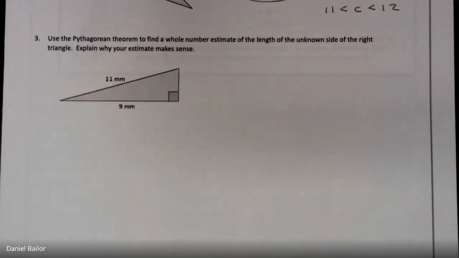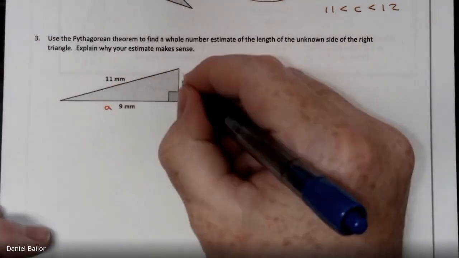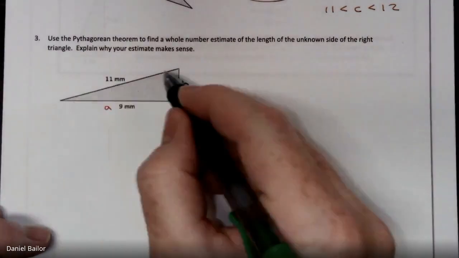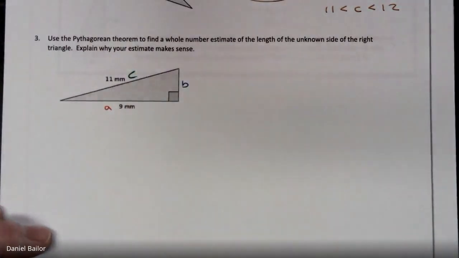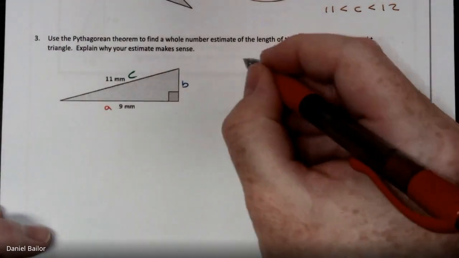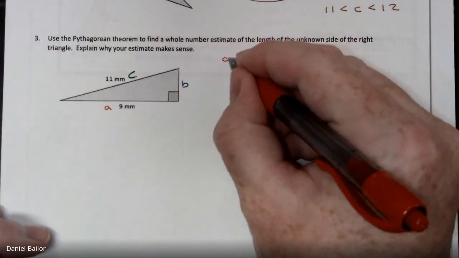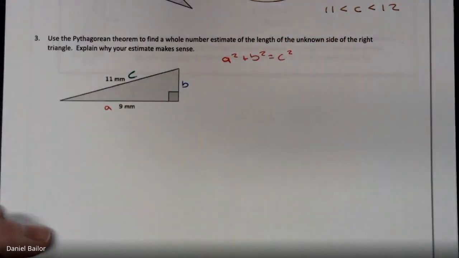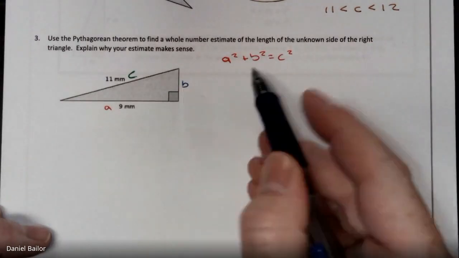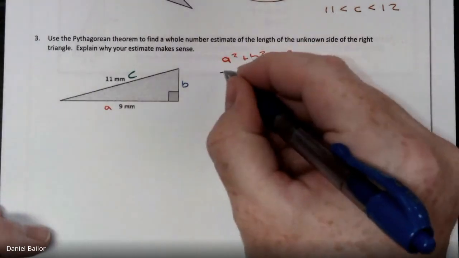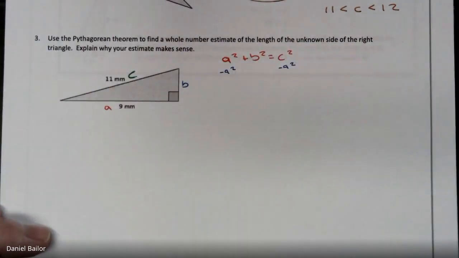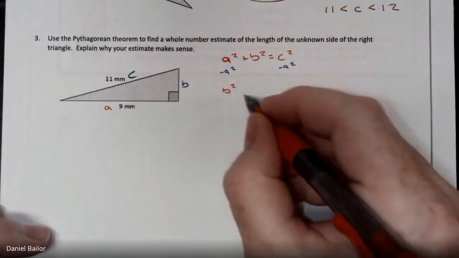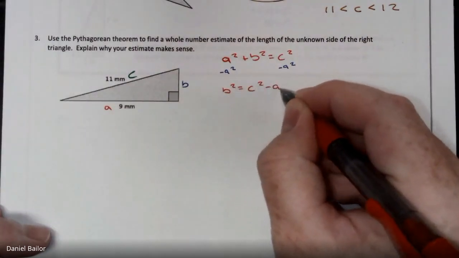Number 3, Pythagorean theorem again. So you should have, again, found your legs, A and B, and found the hypotenuse, the diagonal, C. Then you use your Pythagorean theorem to find the missing side. A squared plus B squared equals C squared. Well, what's missing? B is missing. So let's isolate B. Let's get B by itself by using the subtraction property of equality.